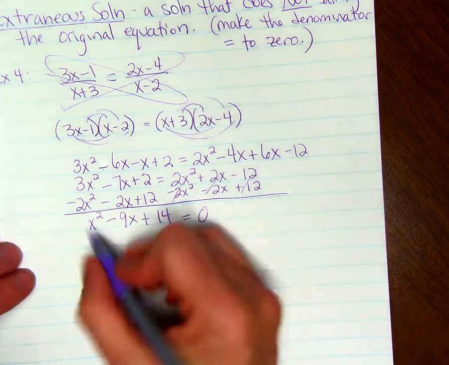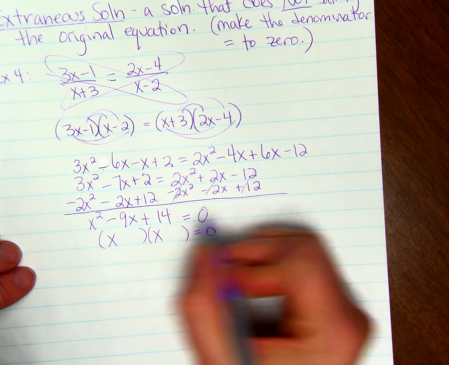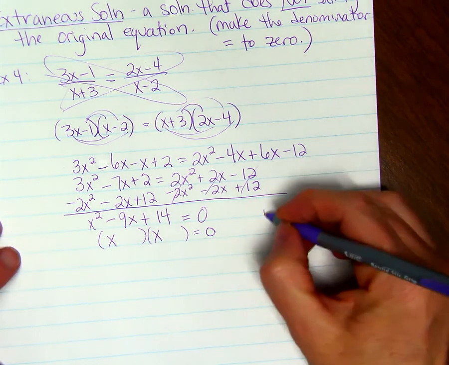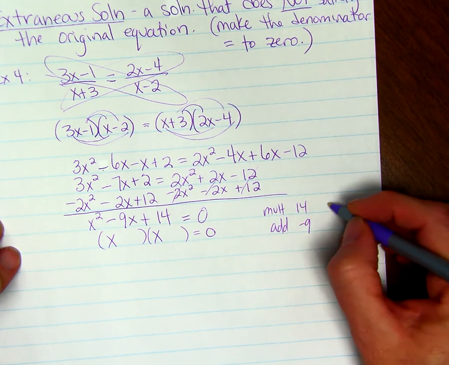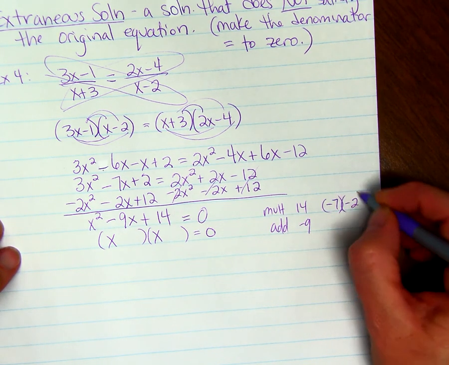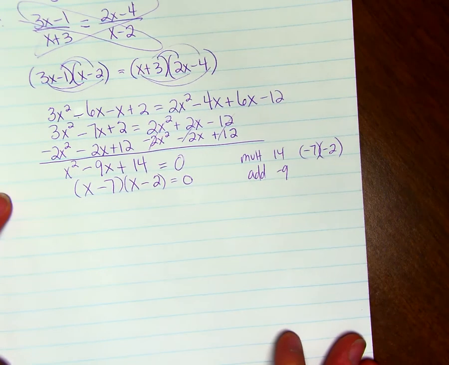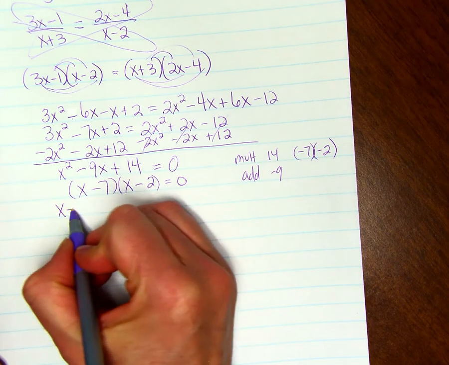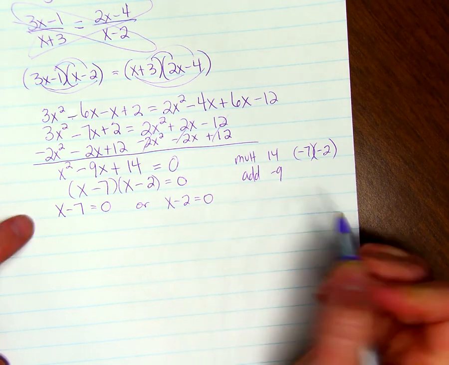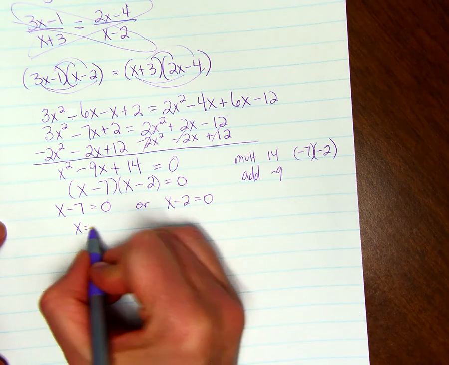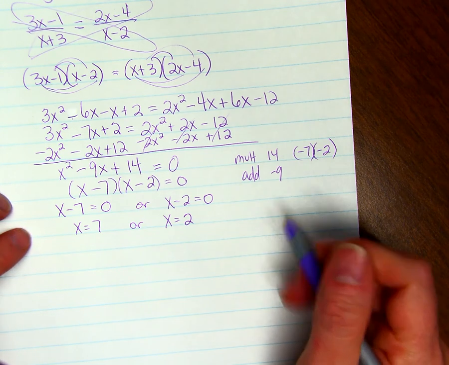Then I'm going to factor, and I'm looking for two numbers that multiply to get 14 and add to get negative 9. How about negative 7 and negative 2? Well, that works. So I have x minus 7, x minus 2 equals 0. By the 0 product property, I'm going to say x minus 7 has to equal 0, or x minus 2 equals 0. So I add 7 to both sides, I add 2 to both sides, and I get x equals 7 or x equals 2.